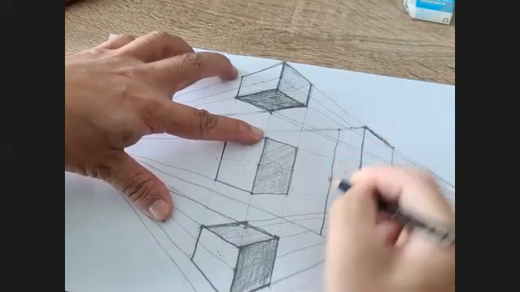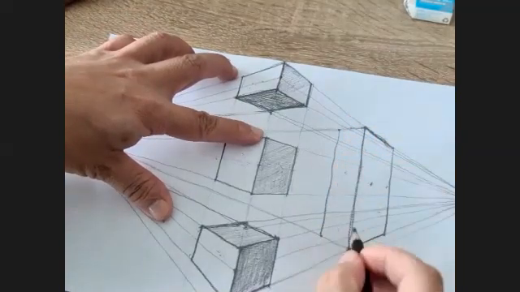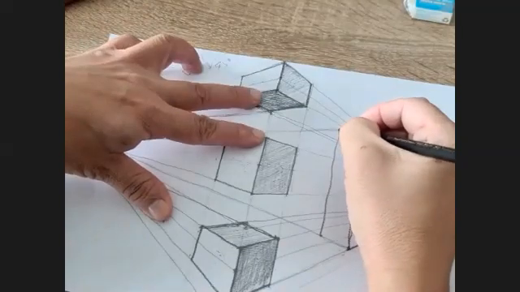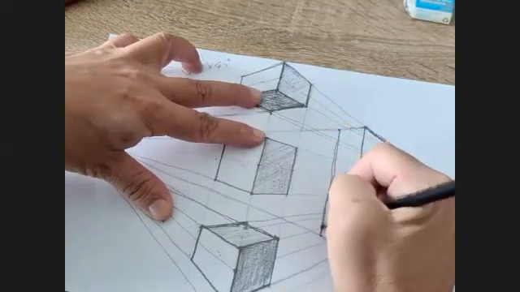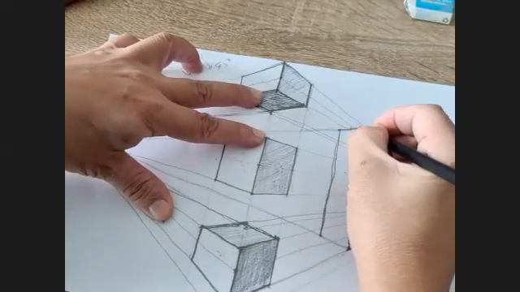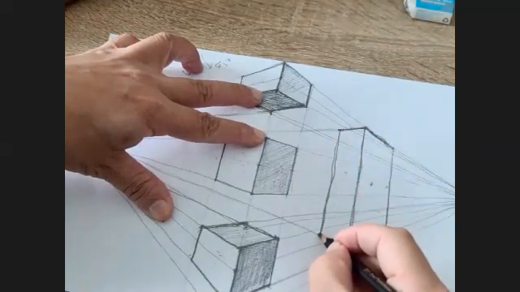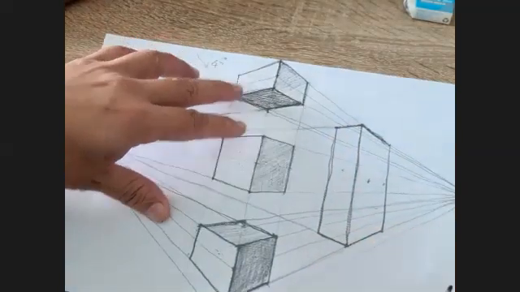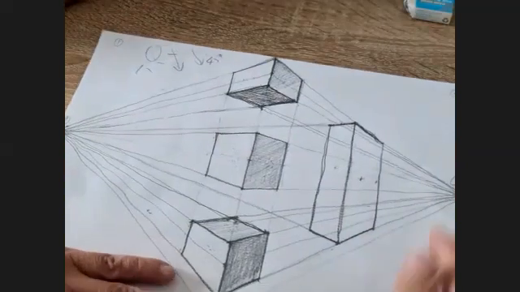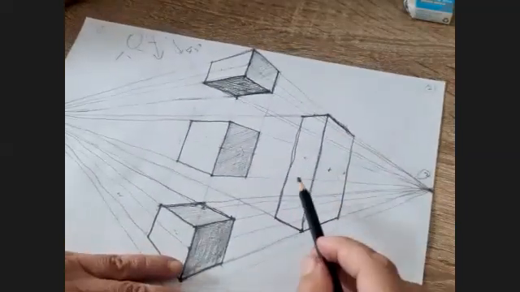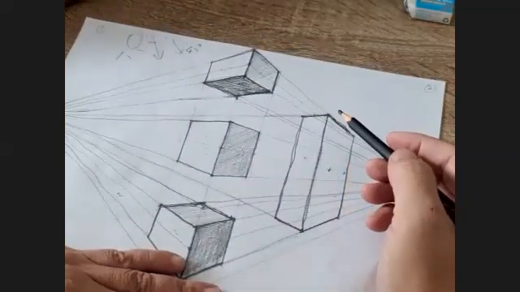Vertical line and stop at this point here. Then you darken the line and connect these 2 lines and 2 points as well as these 2 points. Now you have two-sided box.